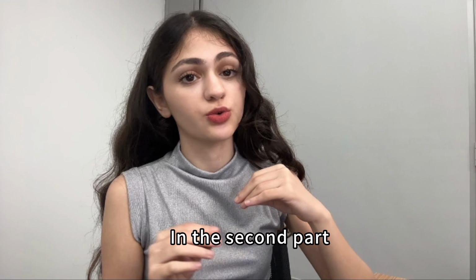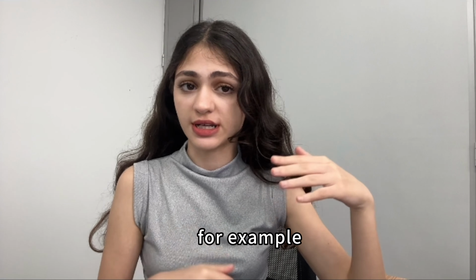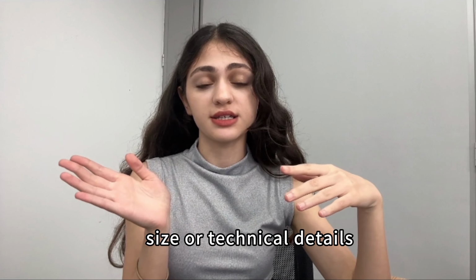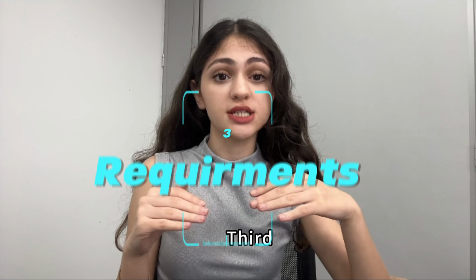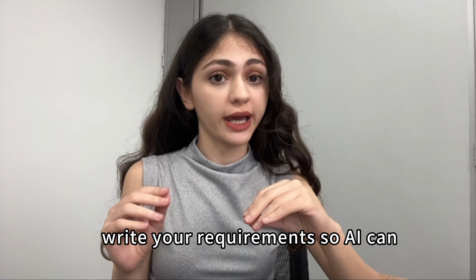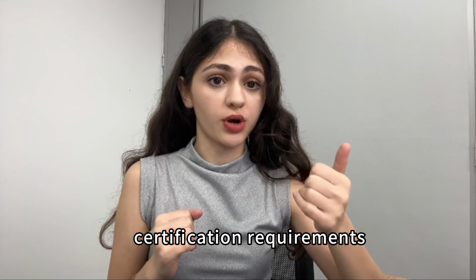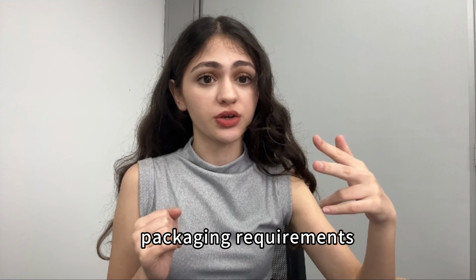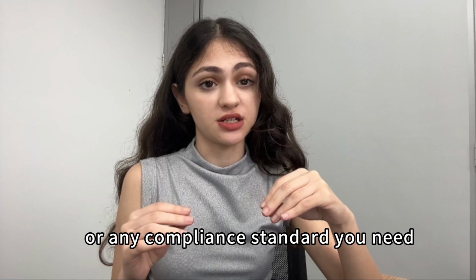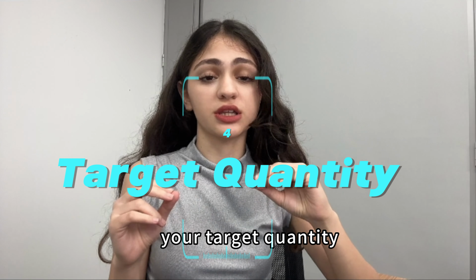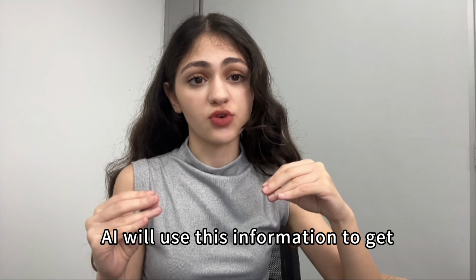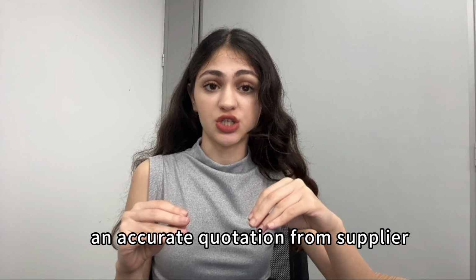In the second part, write a clear specification, for example, material, size, or technical details. Third, write your requirements so AI can filter the right supplier for you. For example, certification requirements, export license, packaging requirements, or any compliance standard you need. Fourth, your target quantity. AI will use this information to get an accurate quotation from the supplier.